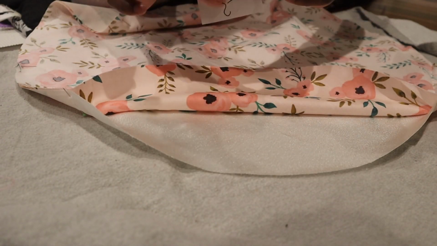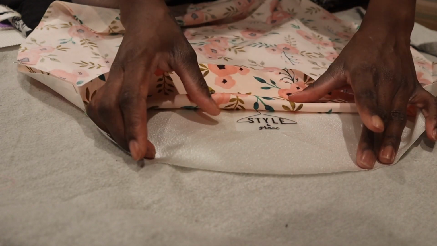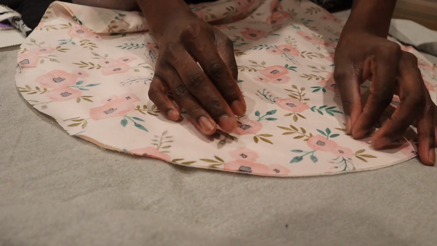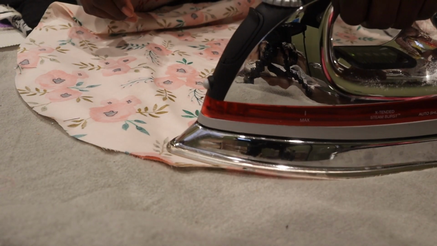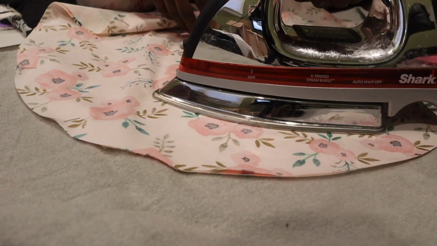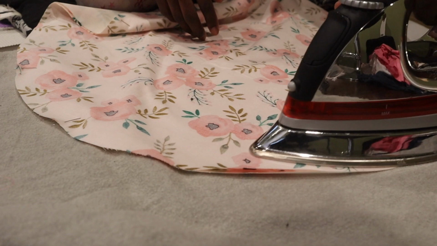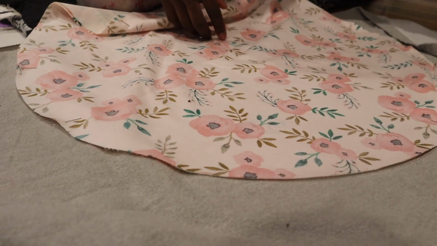So you're going to go ahead and stick your tagless tag onto your garment, and you want to put some type of fabric over it so that the heat isn't directly on the plastic part, and you're just going to go over that for maybe about 30 seconds or so with your iron. No steam, on the cotton setting.